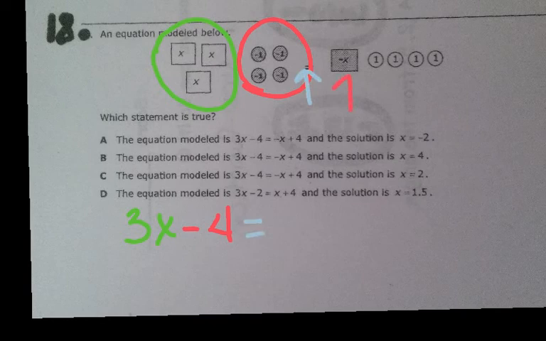Then you have a negative x. And then you have 4 positives, which is the same thing as plus 4. Okay, let's see. A looks like that. B looks like that. C looks like that. The only one that doesn't is D, so you can eliminate that one right away.